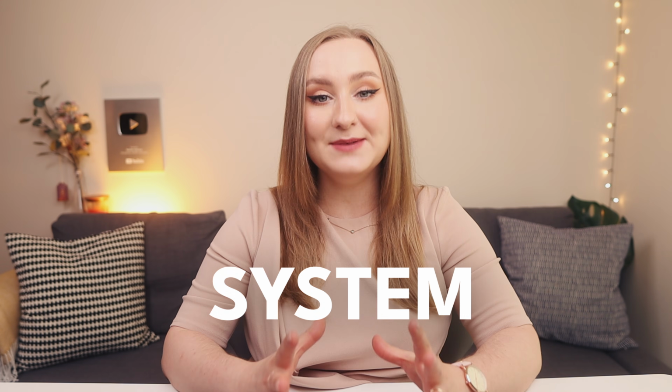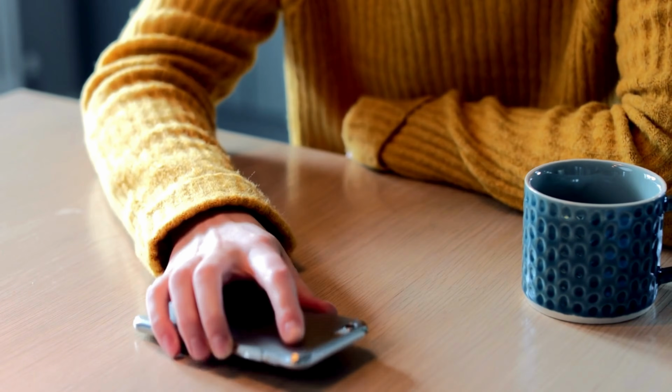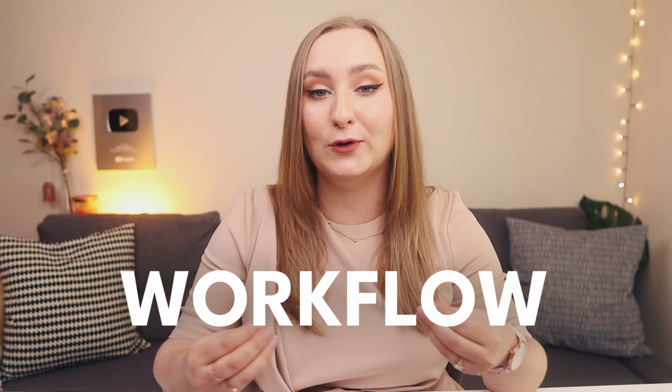Before we even begin looking for ideas, we need to get one thing out of the way. In order to post consistently and actually get results on social media, we need to build a system to support us every step of the way. Now, so many people get super excited initially, get some ideas going, start posting, only to then abandon all the efforts 2 or 3 weeks later, and it's precisely because they didn't get the workflow right.